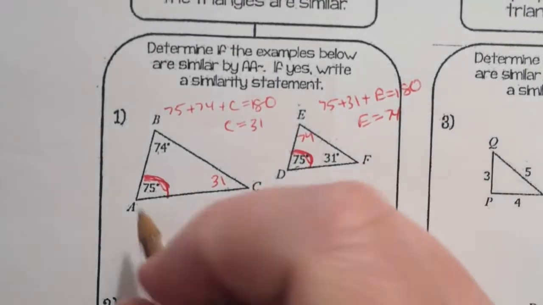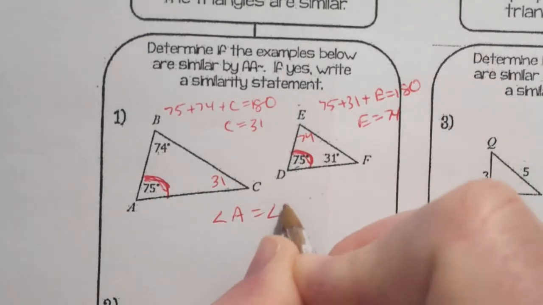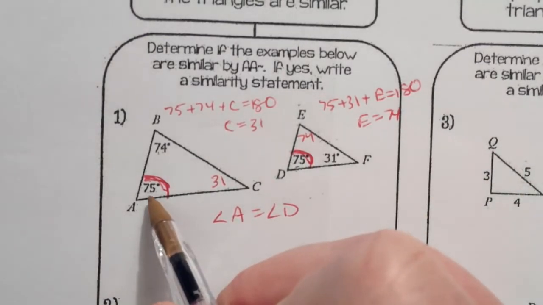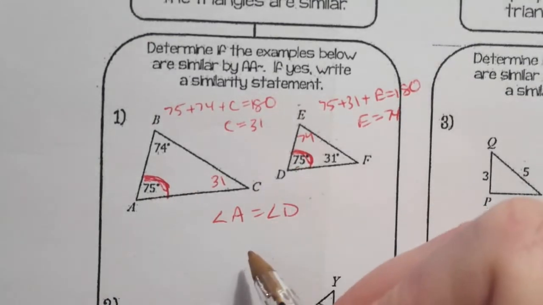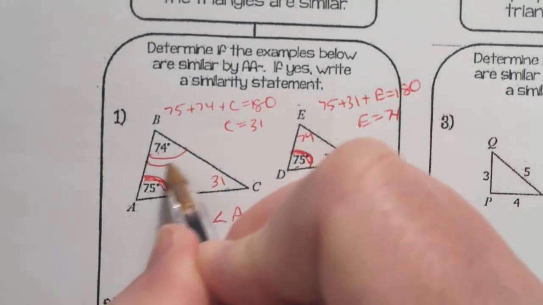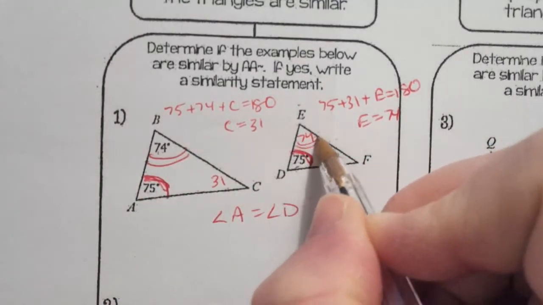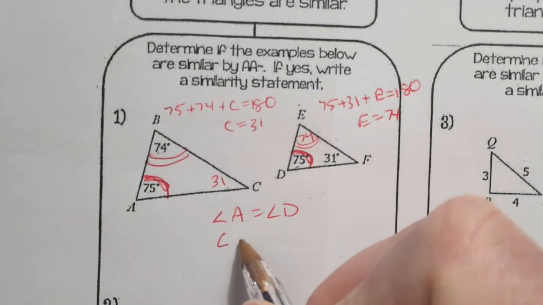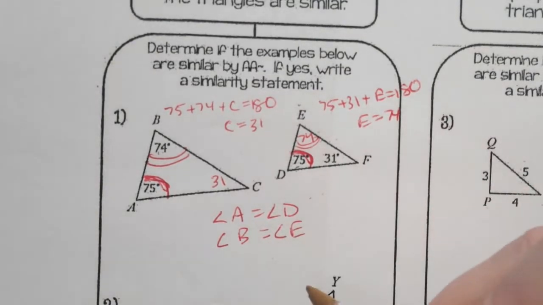Okay, so on this triangle, I know that angle A is equal to the other triangle's angle D. So this angle A on this triangle is equal to angle D on the other triangle. And do I have another one? Yes. So I'm going to put two little angles on there. 74 is equal to this 74. So angle B is equal to angle E.